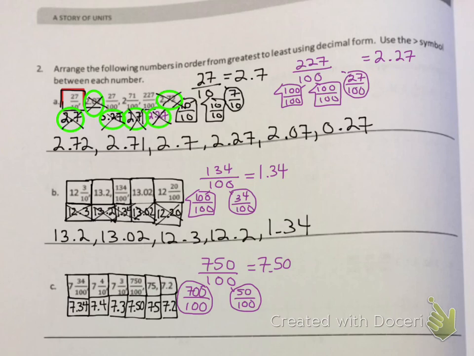Okay, remember we're ordering them from greatest to least. So starting with our greatest, definitely 75 is going to be my first. That's going to be the greatest. It's obviously the largest whole number. Next is going to be 7 and 50 hundredths. Next is going to be 7 and 4/10.